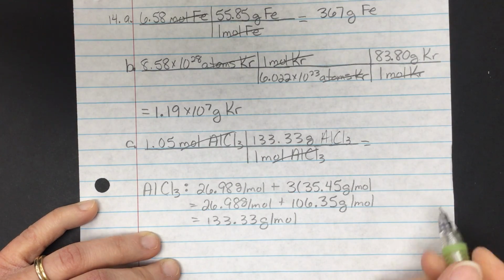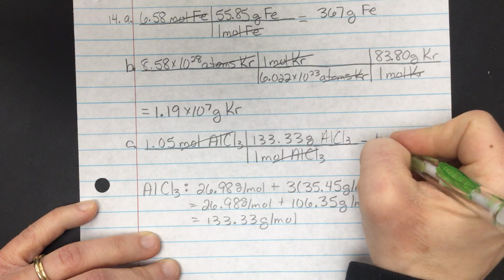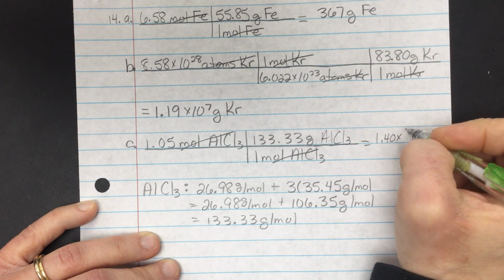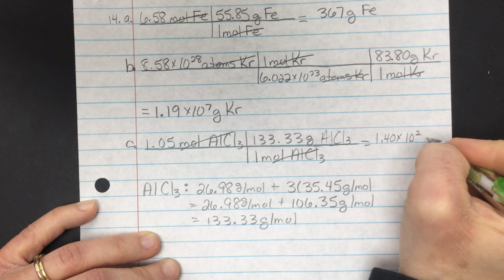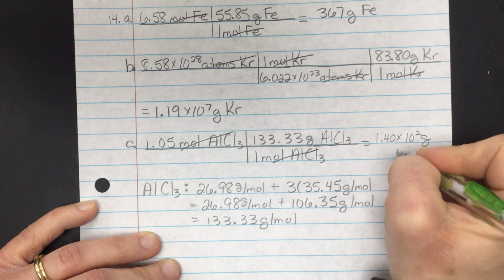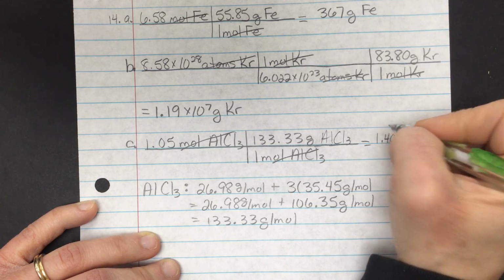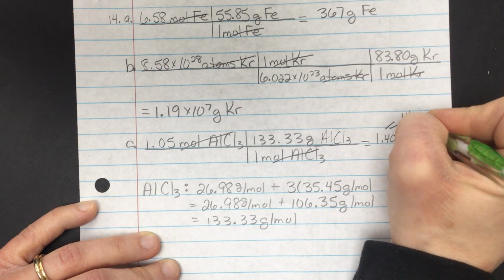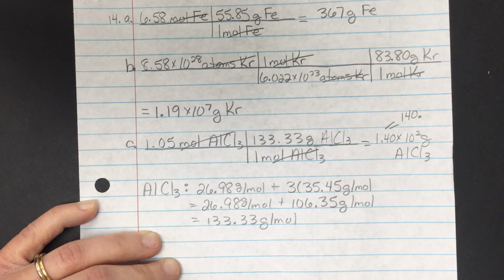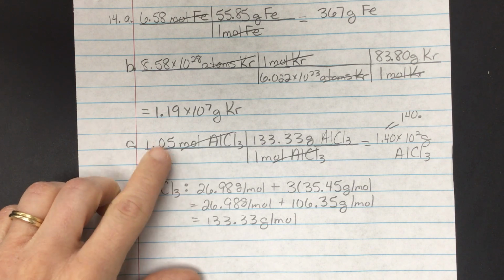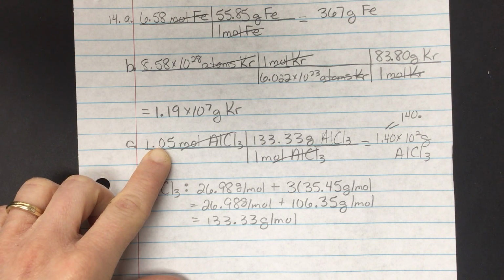So when I multiply those two numbers together, I get 1.40 times 10 to the 2 grams of aluminum chloride. Now you could write this in standard form as 140 with a decimal point because you have to be clear that you're keeping the 3 significant digits from this number here.